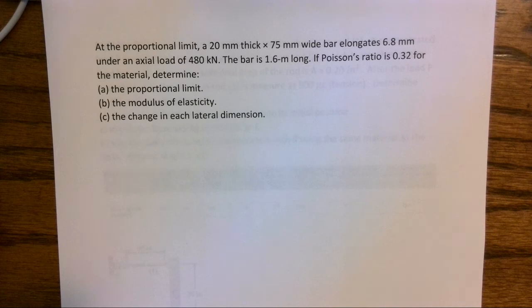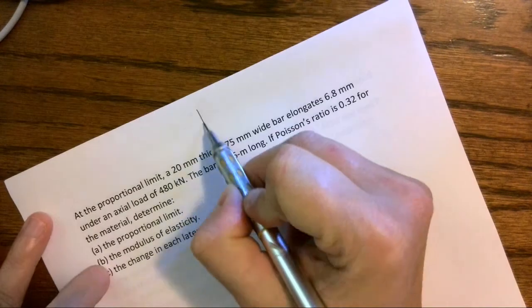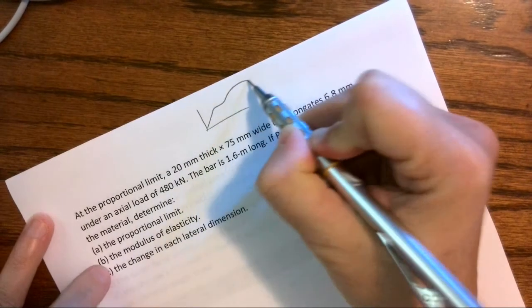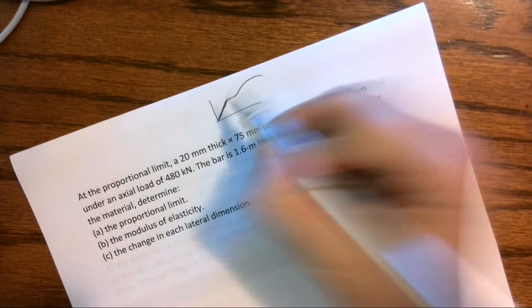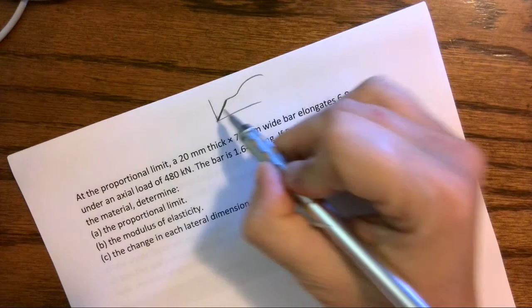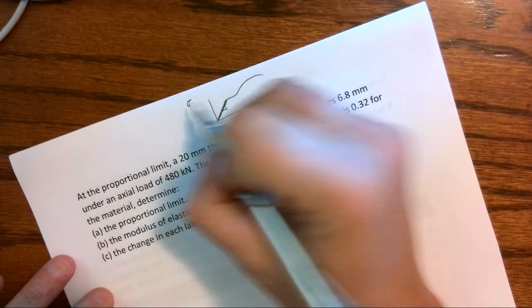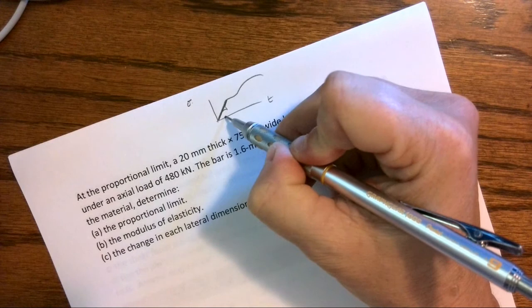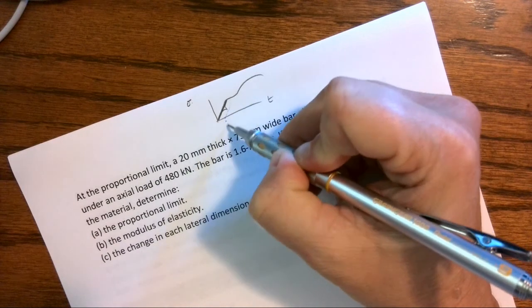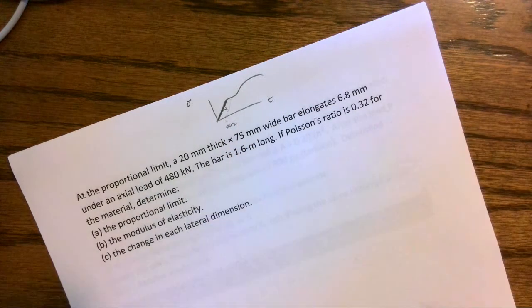So for this one, at the proportional limit. So what does that mean? That means if I'm looking at a stress strain curve, it's where we are no longer proportional in terms of this elastic behavior, where we have a linear relationship between my stress and my strain. It's where we use that 0.02 offset method where we can come over 0.002 strain.